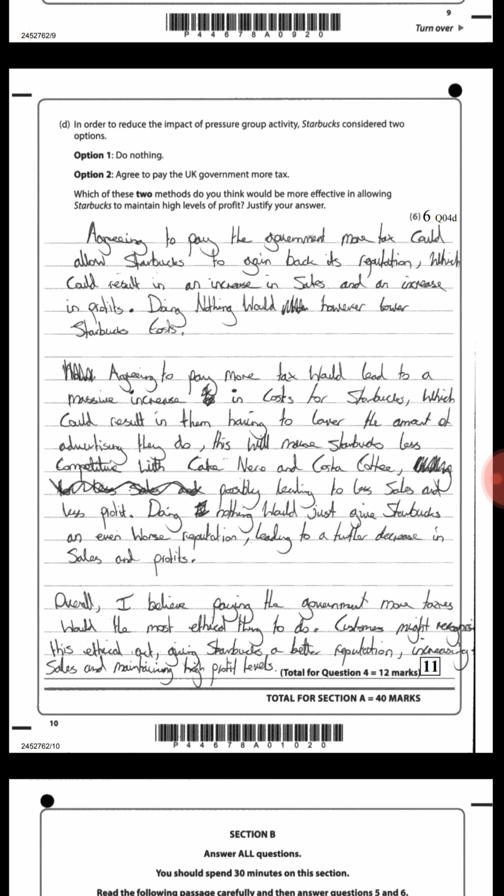So here, in order to reduce the impact of pressure group activity, Starbucks considered 2 options. Option 1, do nothing. Option 2, agree to pay the UK government more tax. Which of these two methods do you think would be more effective in allowing Starbucks to maintain high levels of profit? Justify your answer. And this student has written, you can see they've put it into 3 separate paragraphs.